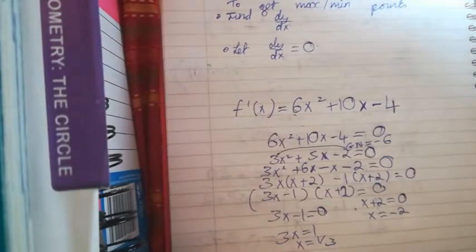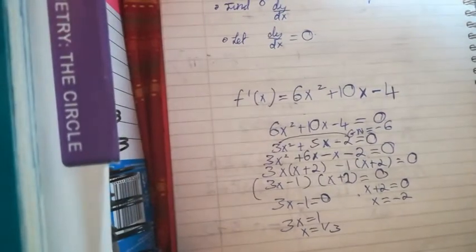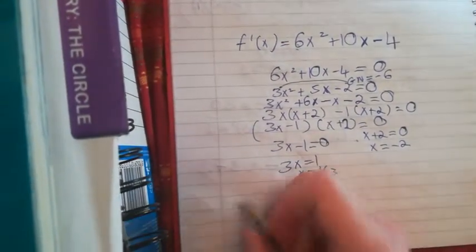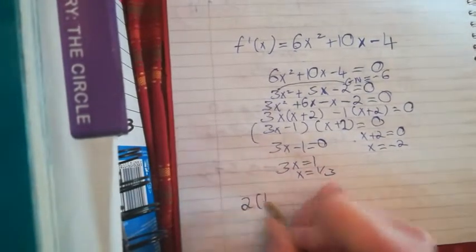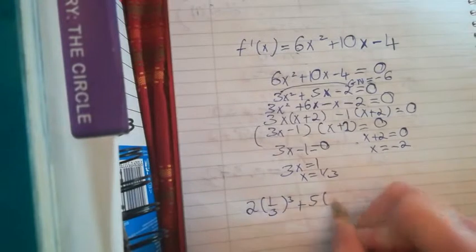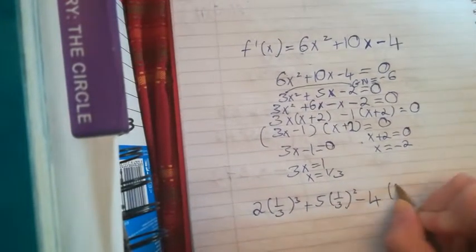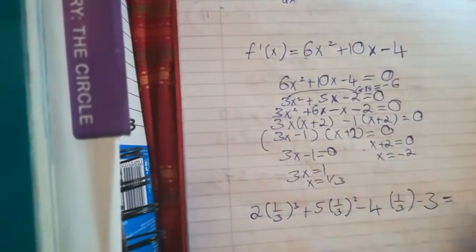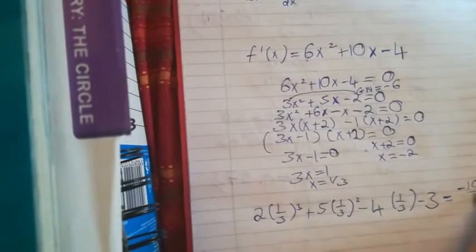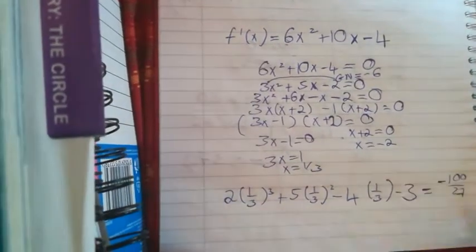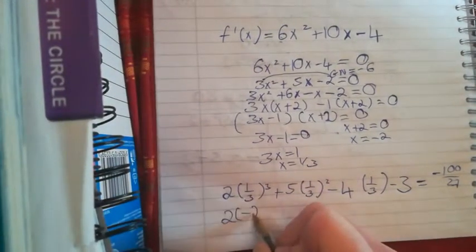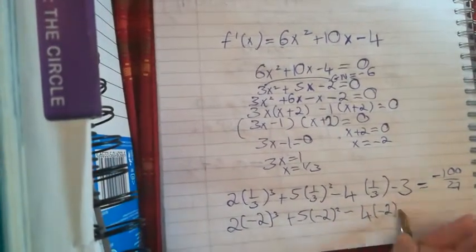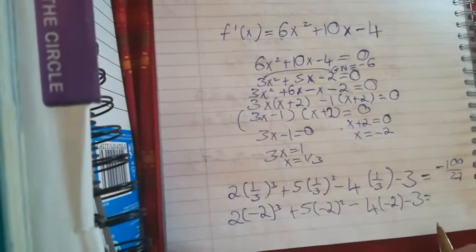And now what we have to do is, we don't know which of these is the max and which is the min. So I'm going to plug x equals a third back into my original: 2 by a third cubed plus 5 by a third squared minus 4 by a third, take 3. When I plug that in, I'll get a value of minus 100 over 27. So it's a negative number. If I plug x equals minus 2 back into my original, I'll get a value of 9.